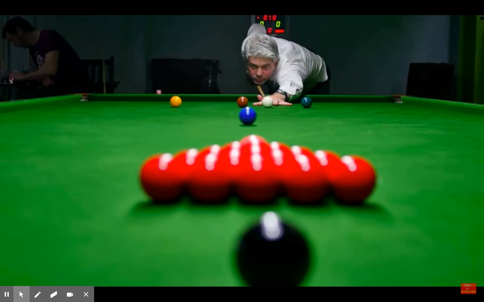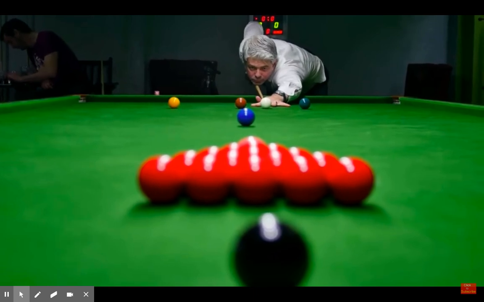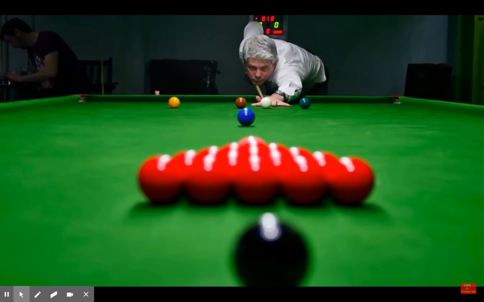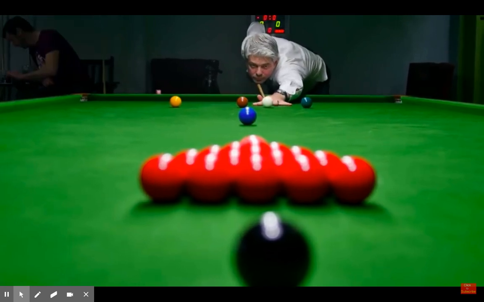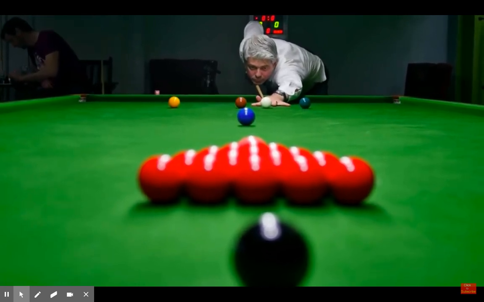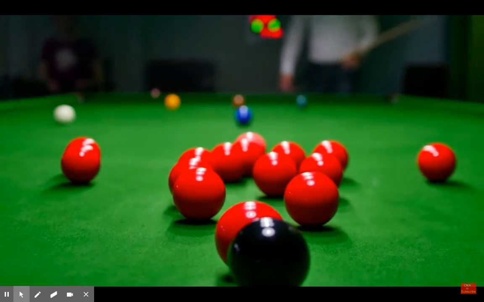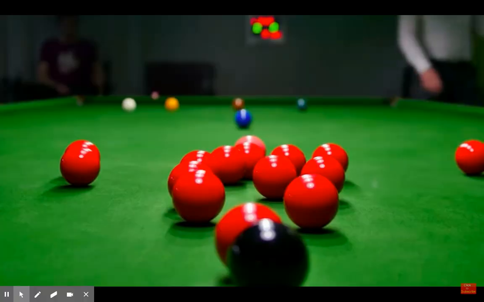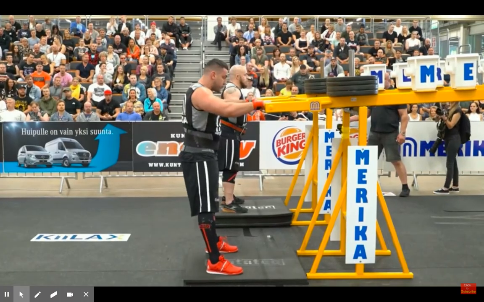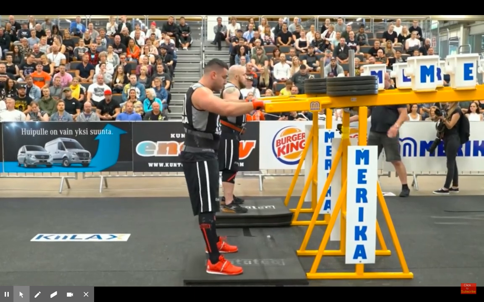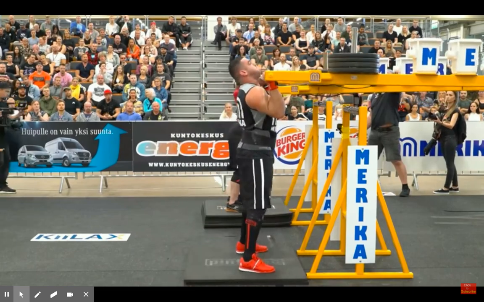The forces acting on the red pool balls are balanced. The downward force of gravity is equal to the resistance force of the pool table. When the white ball strikes the red balls, the forces are now unbalanced and they move in the direction of the force. The forces are balanced on the weights. The downward force of gravity is equal to the resistance force of the yellow rack. The weights do not move. The weightlifter exerts an unbalanced force upward and the weights move in that direction.